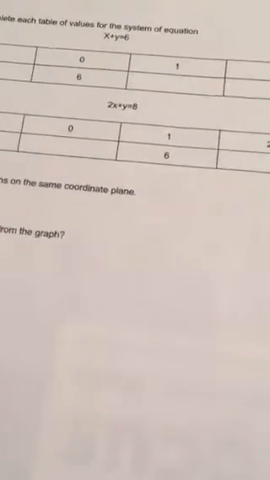So when x equals 1, and x plus y equals 6, well 1 plus y equals 6, so y is 5, right? And then when x equals 2, x plus y equals 6, so 2 plus y equals 6, so obviously y has to be 4. So I filled in my table.